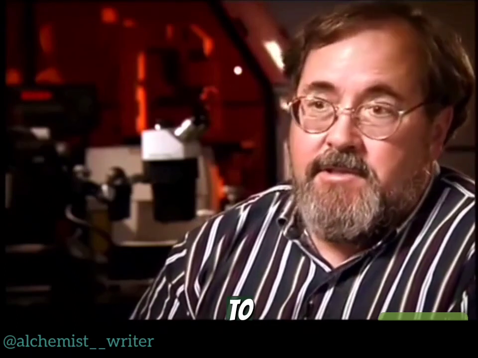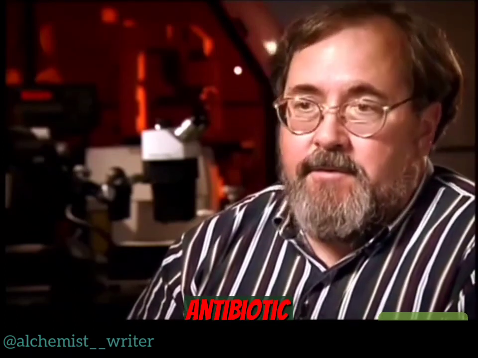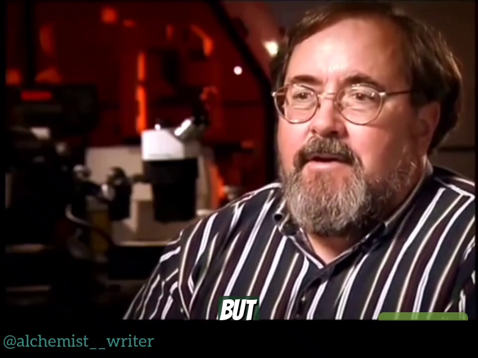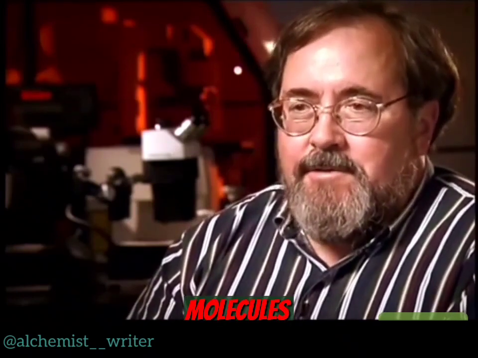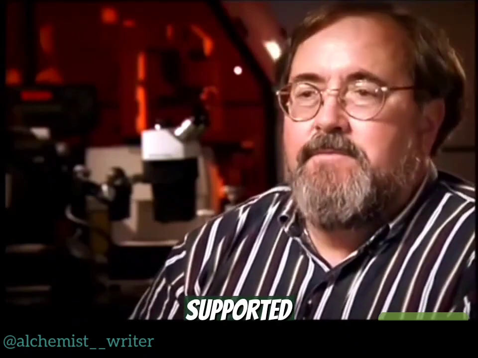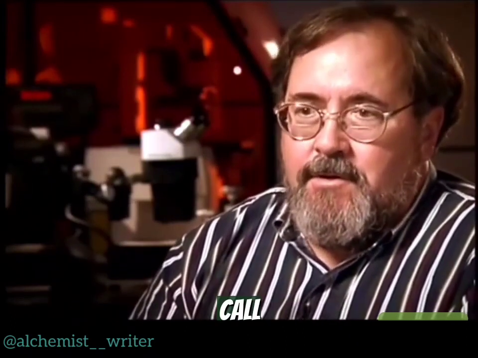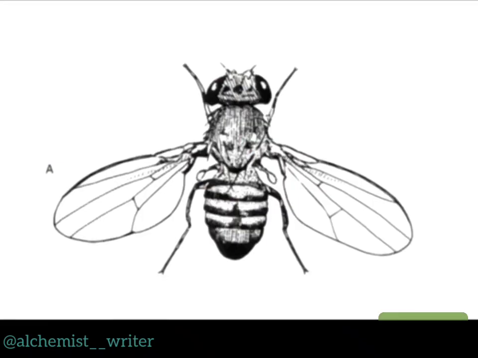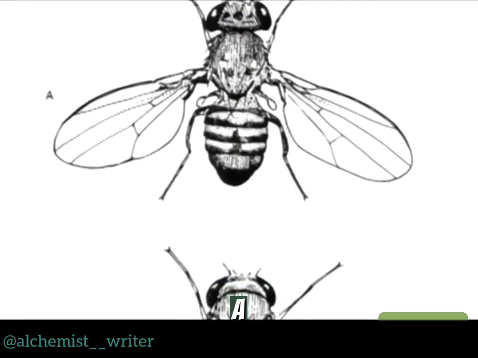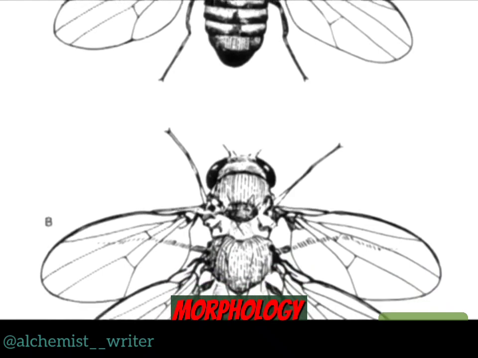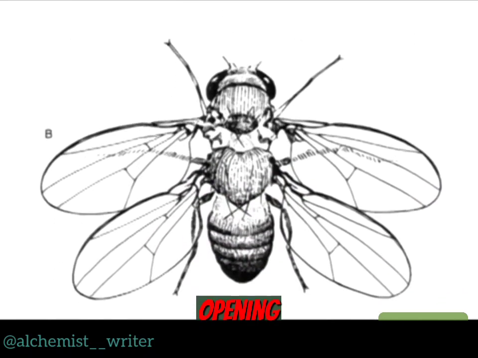Well, we know genetic mutation can produce changes in proteins, protein molecules. This is what leads to some cases of antibiotic resistance in bacteria. But evolution involves a lot more than changes in protein molecules. It involves changes in entire organisms, shapes of organisms, what biologists call morphology. One of the best known examples of a mutation affecting morphology is the four-winged fruit fly.